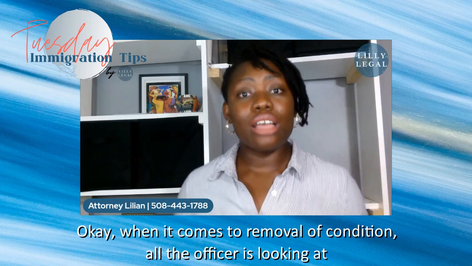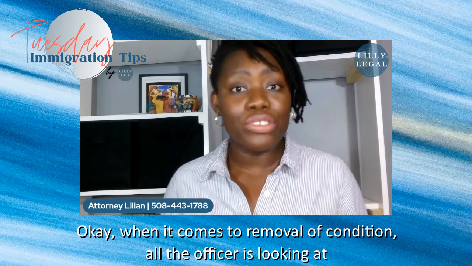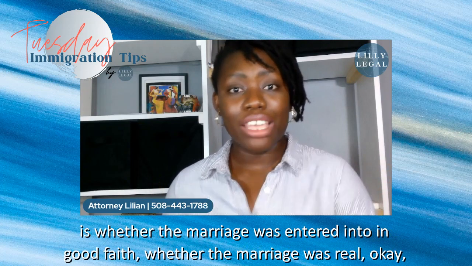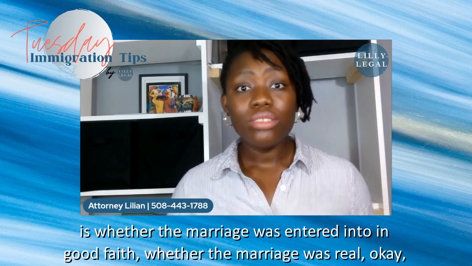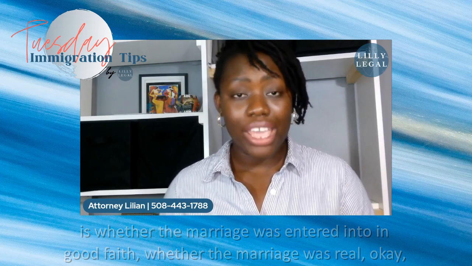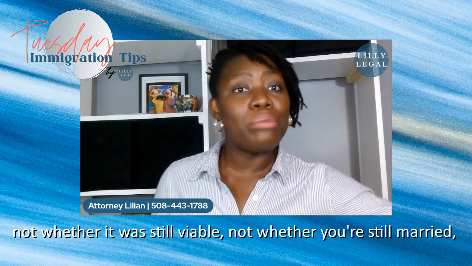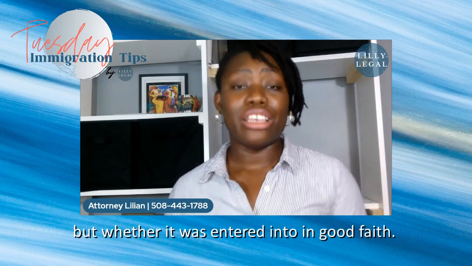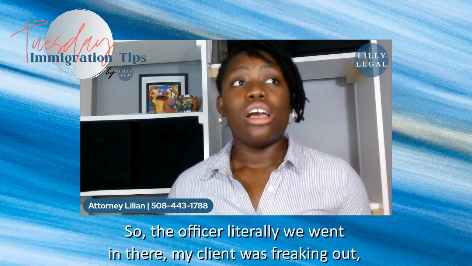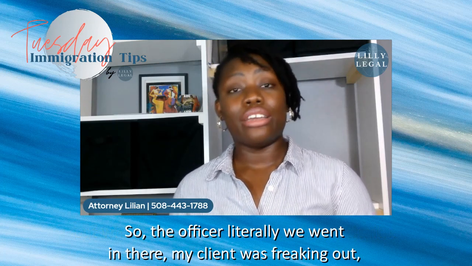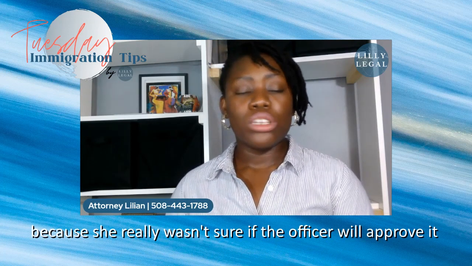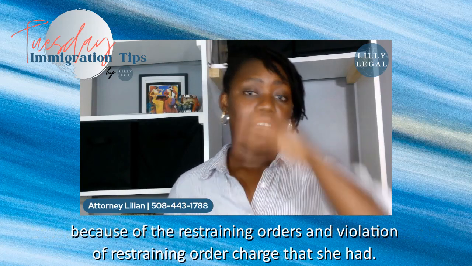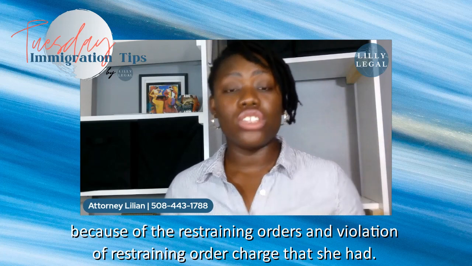Okay, when it comes to removal of condition, all the officer is looking at is whether the marriage was entered into in good faith, whether the marriage was real. Okay, not whether it was still viable, not whether you're still married, but whether it was entered into in good faith. So the officer, literally, we went in there. My client was freaking out because she really wasn't sure if the officer will approve it because of the restraining orders and the violation of restraining order charge that she had.